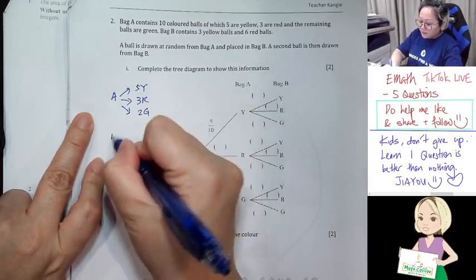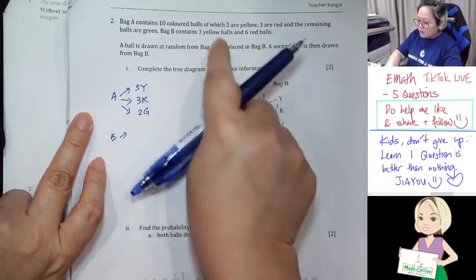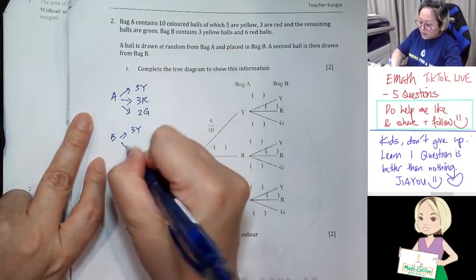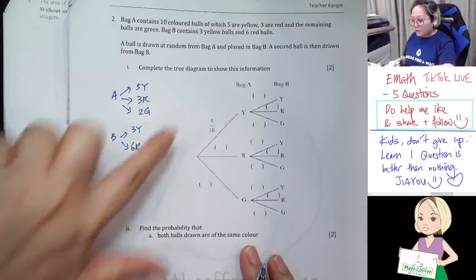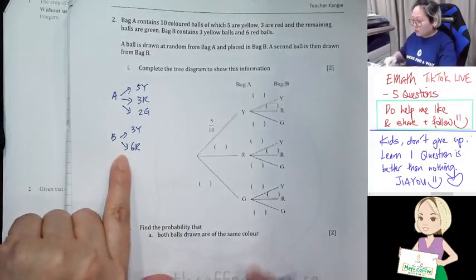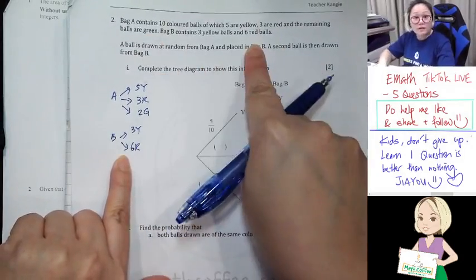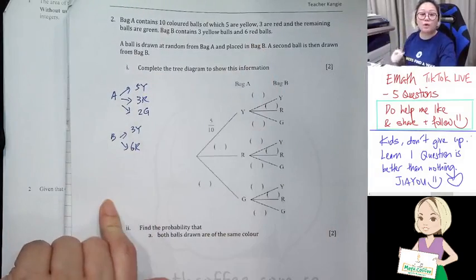Then my bag B, I only have 2 colors, 3 yellow and 6 red. So I just put it at this side so it's easier for me to see. Because by referring like that, it's difficult to see. So if I put it this way, I will not go wrong. Understand?